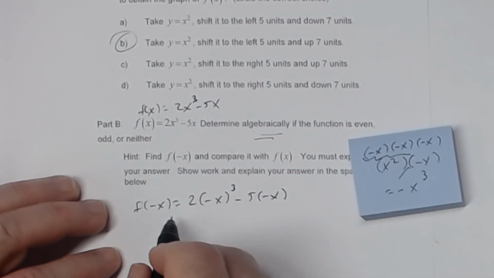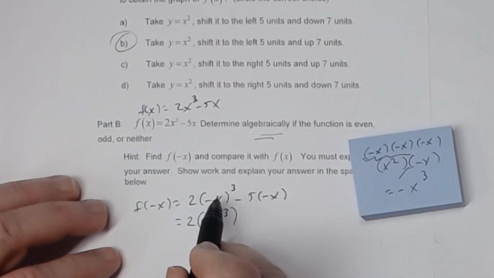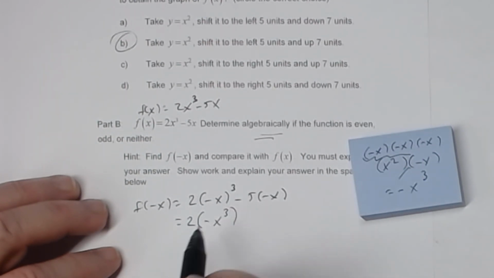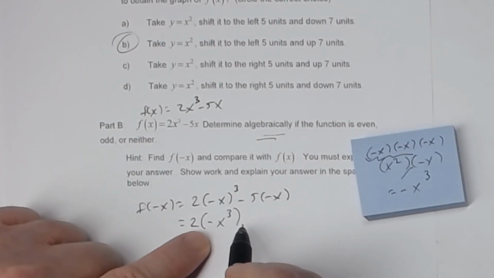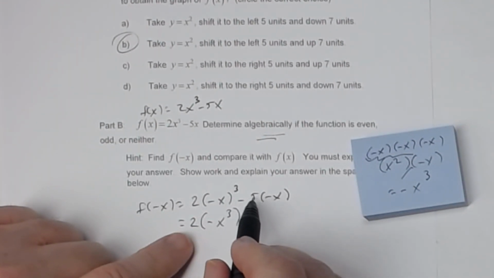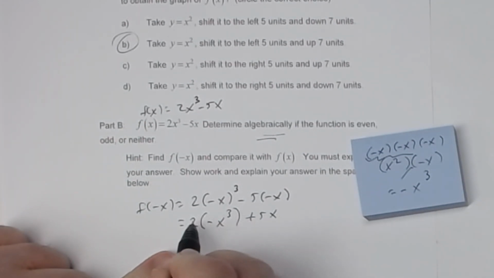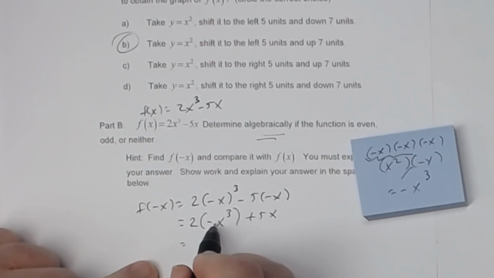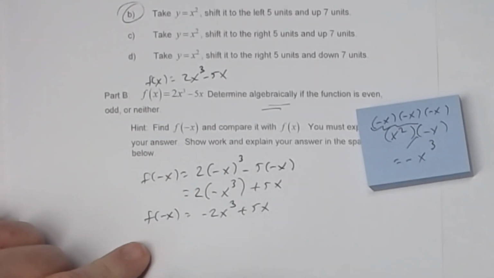So this becomes 2 times negative x cubed. So negative x in parentheses cubed means the same thing as negative x cubed without parentheses. Now we had to go ahead and put in parentheses and multiply it by 2. Over here, negative 5 times a negative x is a positive 5x. Now, getting rid of these parentheses that I've inserted, 2 times a negative 1 is a negative 2, and a negative 2 times x cubed is a negative 2x cubed. All right, and that is f of negative x. All right, so that's the first thing you have to do.